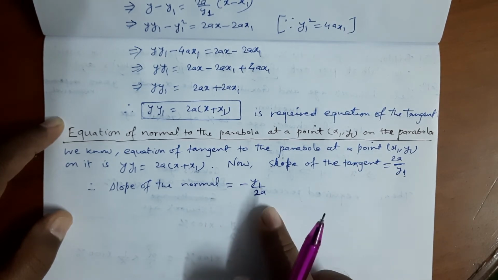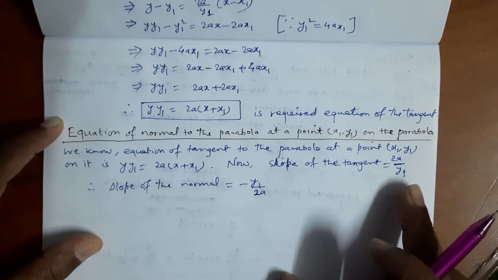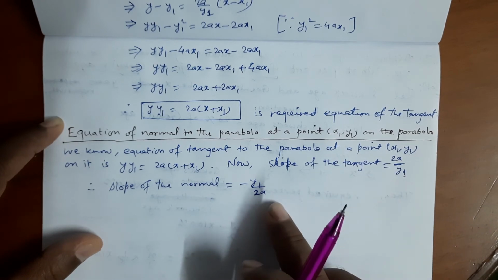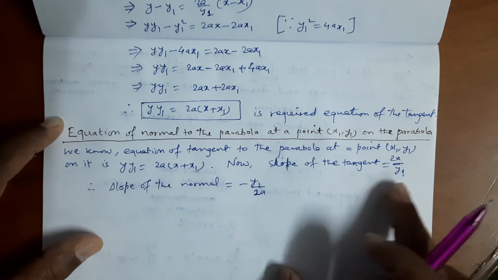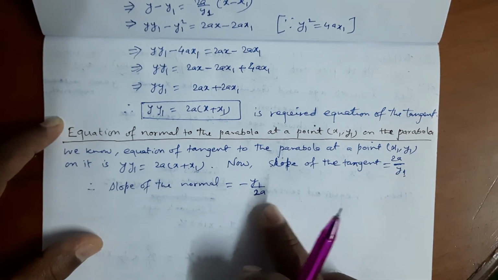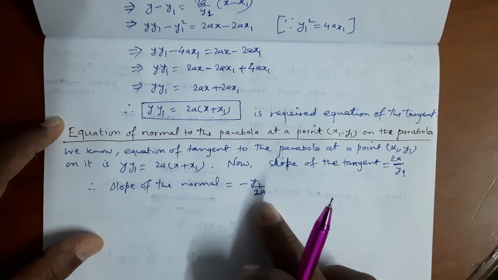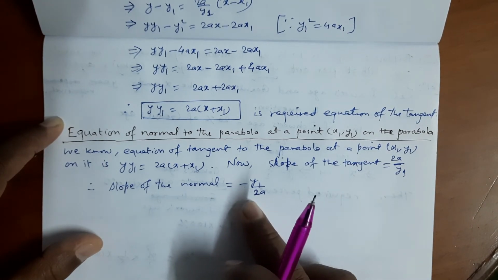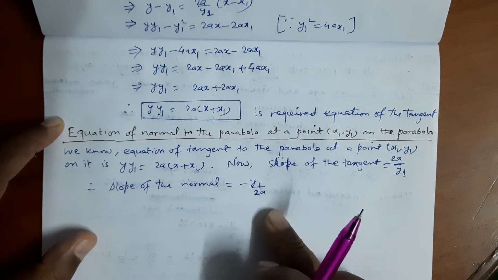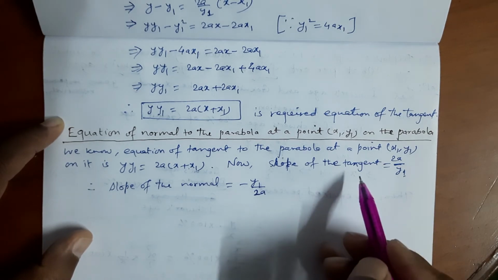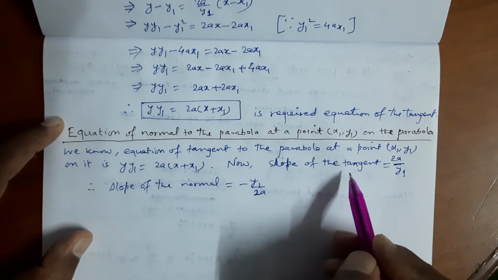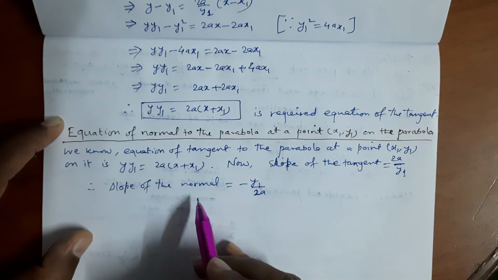We have taken the reciprocal and opposite sign so that the product of the slopes of tangent and normal becomes minus 1.